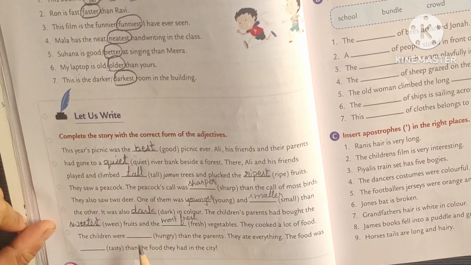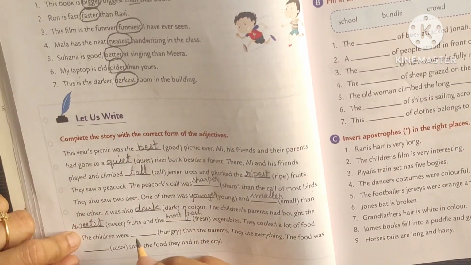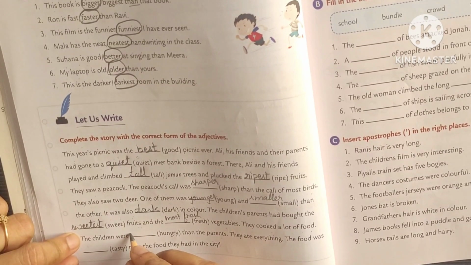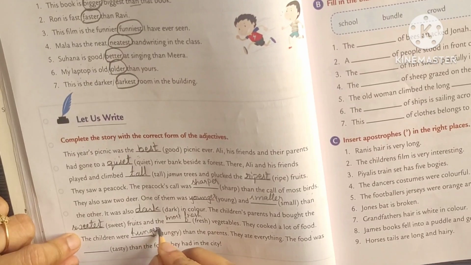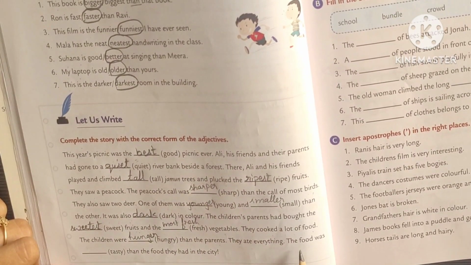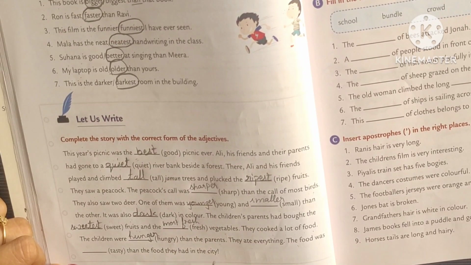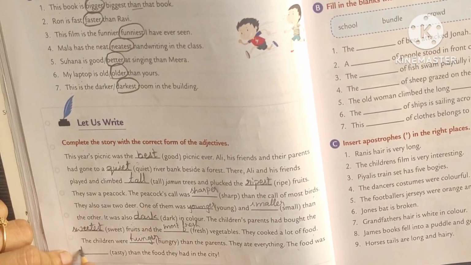The children were dash than the parents. The children were hungrier than the parents. They ate everything. The food was dash than the food they had in the city. The food was tastier.